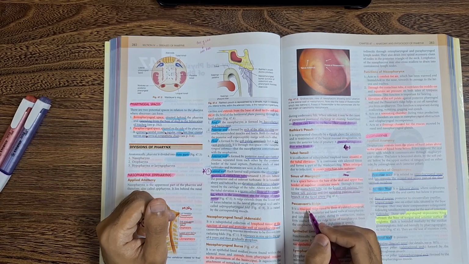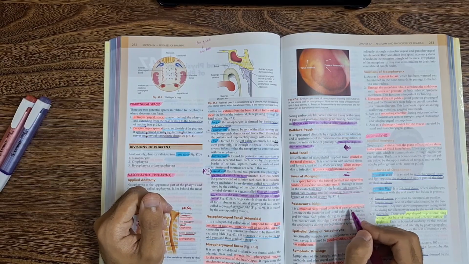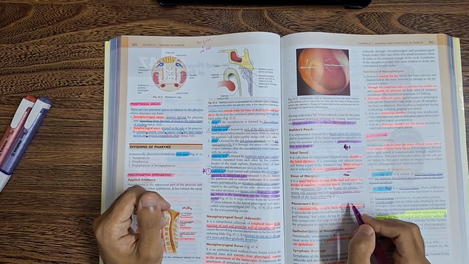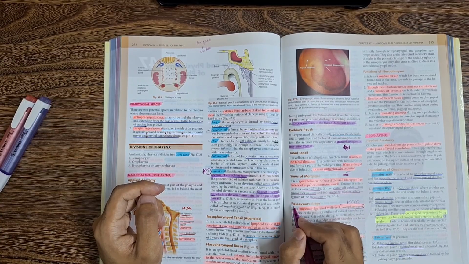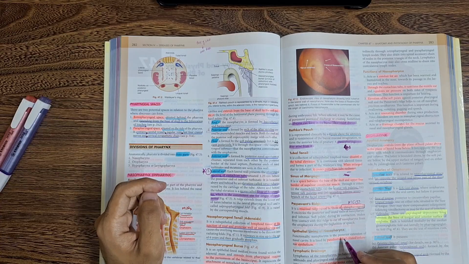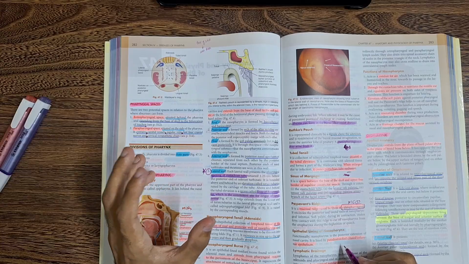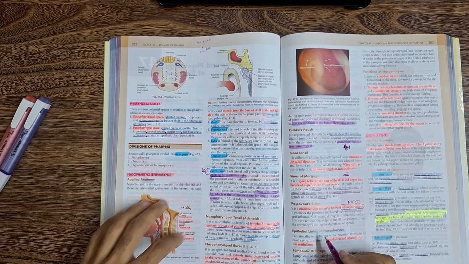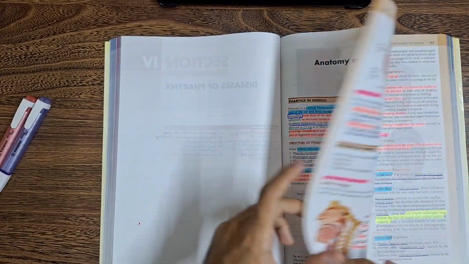Passavant's ridge is actually a mucosal ridge which is raised by the fibers of palatopharyngeus. This is an MCQ point: which muscle is responsible for the formation of Passavant's ridge? It is the palatopharyngeus, P for Passavant, P for palatopharyngeus. Epithelial lining, as I mentioned earlier, only the nasopharynx is lined by ciliated columnar epithelium. Otherwise there is stratified squamous epithelium elsewhere, right?